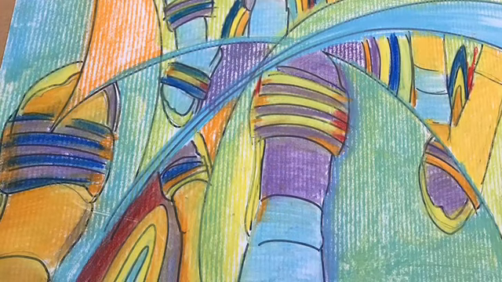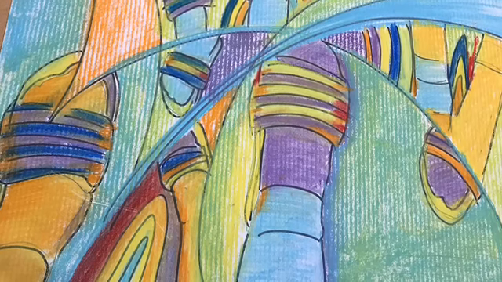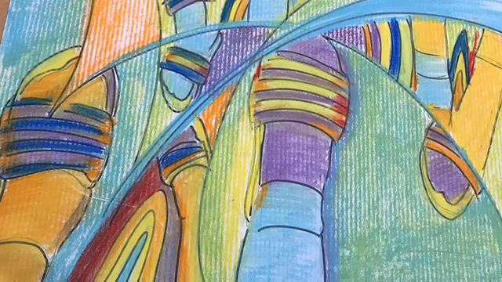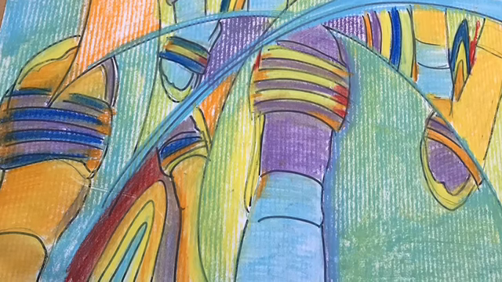Let's take a look at the finished product. I hope you enjoy learning a little bit about abstract art and making your own abstract drawing with chalk pastel and Sharpie marker.